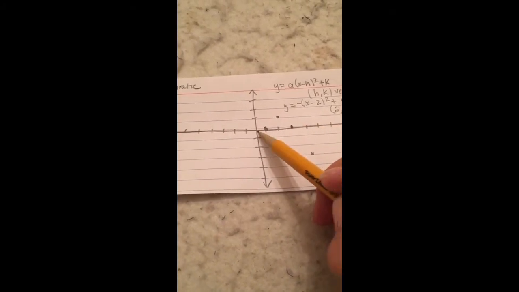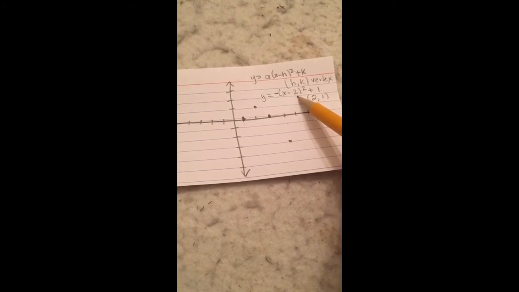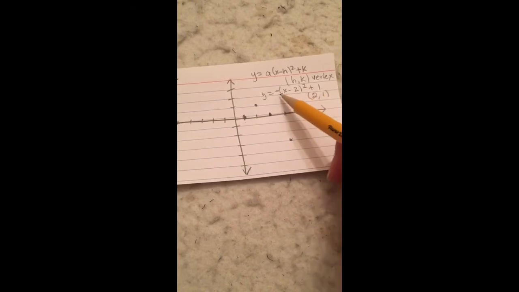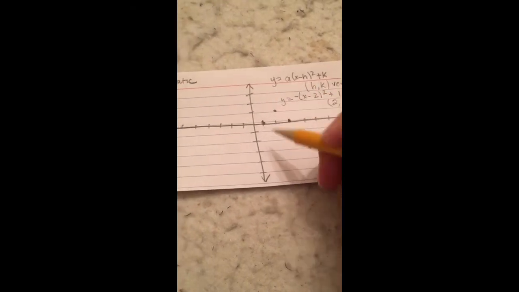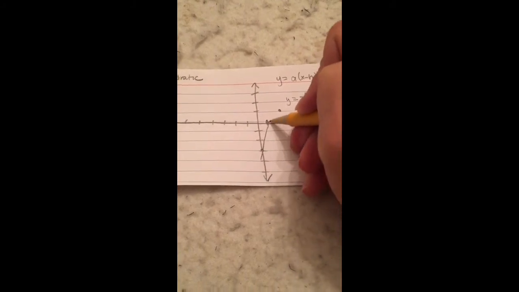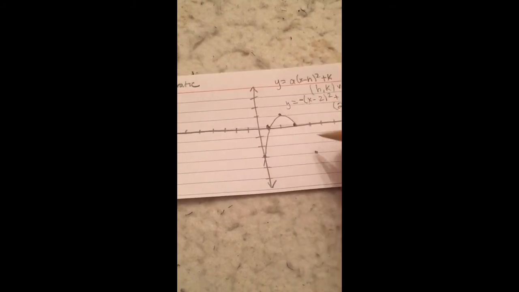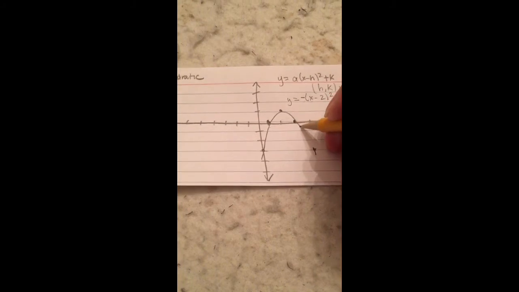When I plug in 0, 0 minus 2 is negative 2. Negative 2 squared is 4. Negative 4 plus 1 is again negative 3. Now, we are going to connect our points to have a nice smooth curve, with our little arrows at the end. Now, let's look.